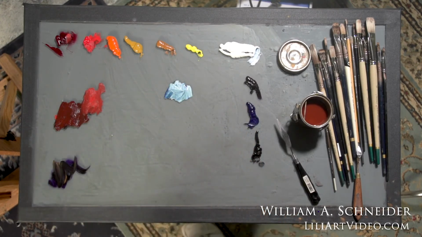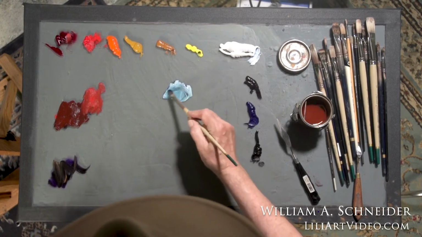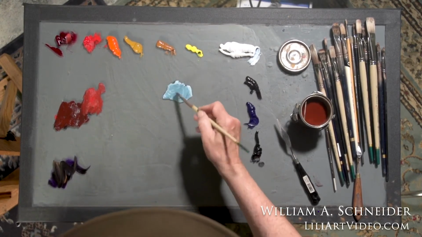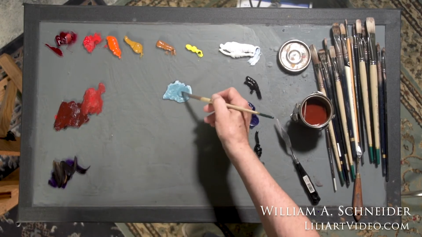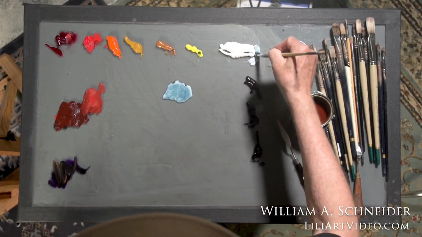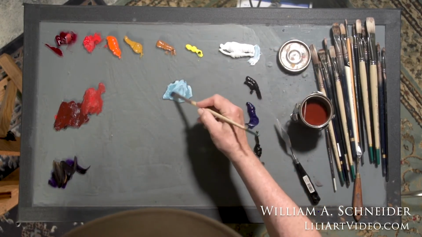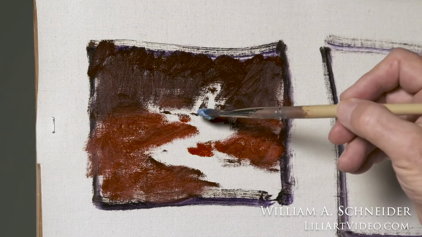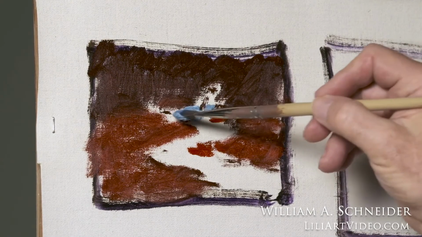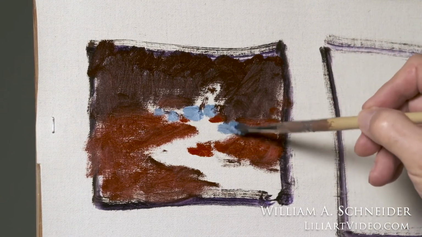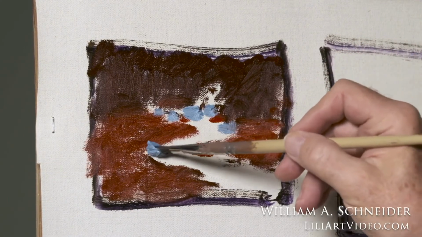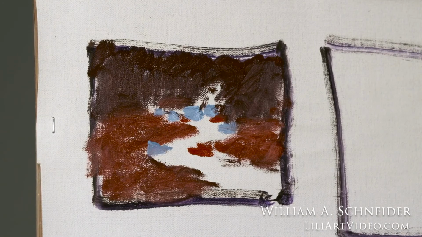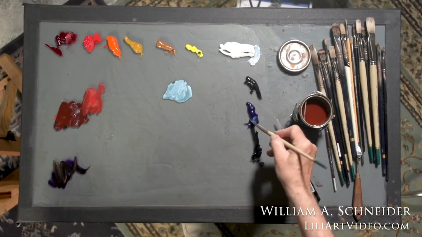So to go back to the demo, so I've got a very light value blue-green. In fact, I'm going to make it almost white. And I think we want the center of interest to be like right here. Maybe there's a little bit, a hint of that at each corner. And maybe there's a darker value.